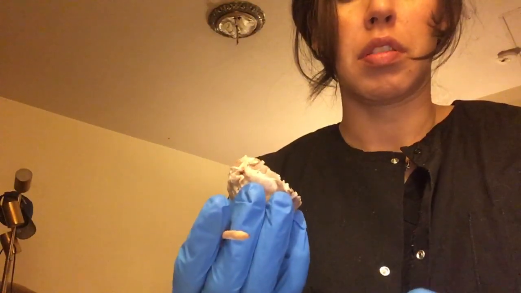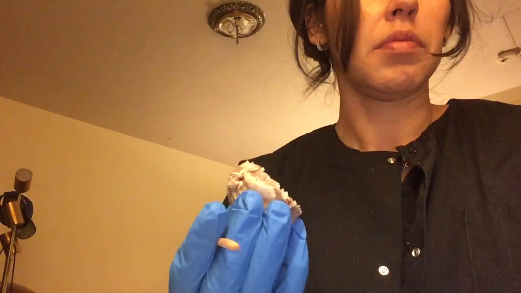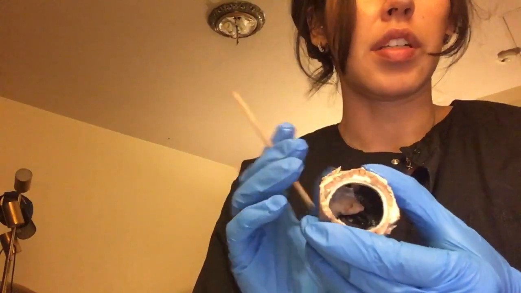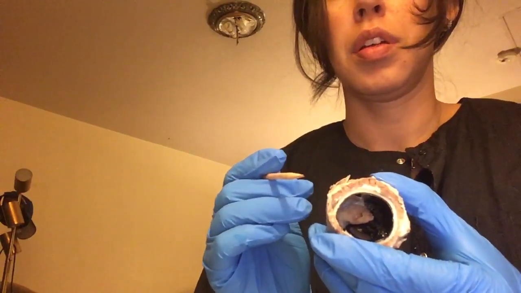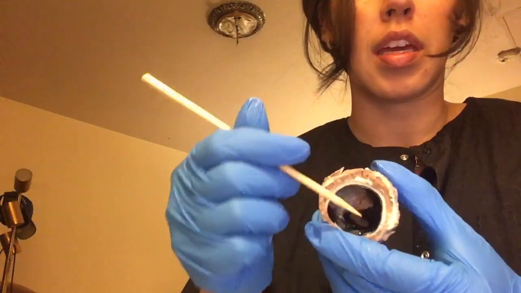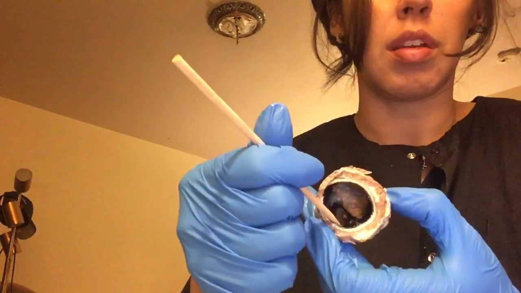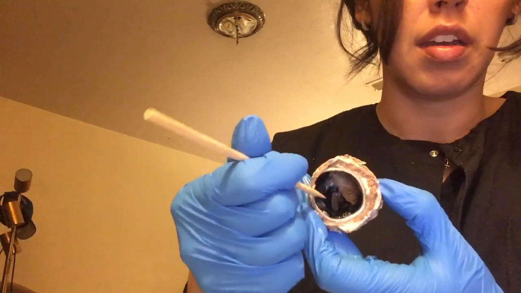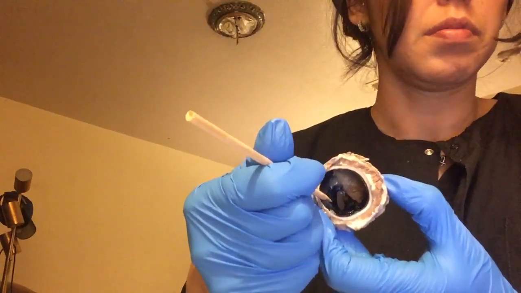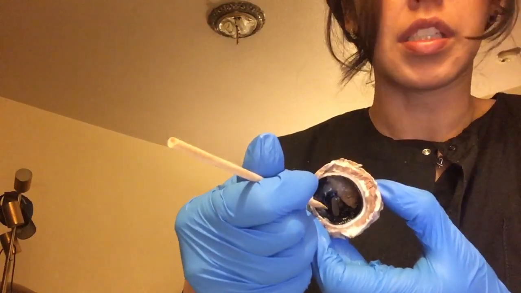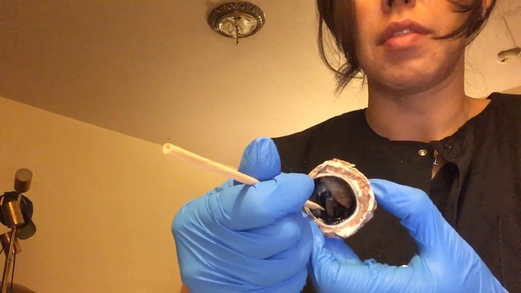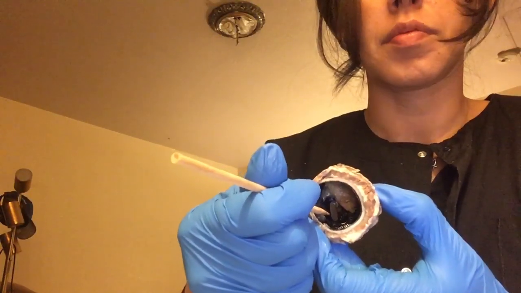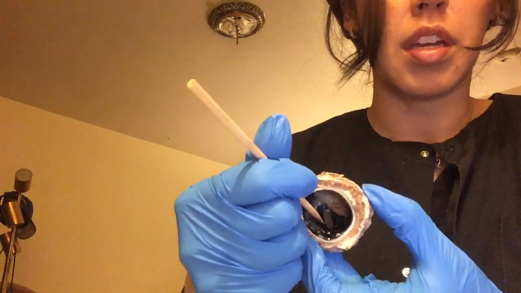So I'm going to put this here. As far as the pupil, it would be anterior, right here inside. That's the pupil. And the iris would be a little bit right here, a little bit on the center.